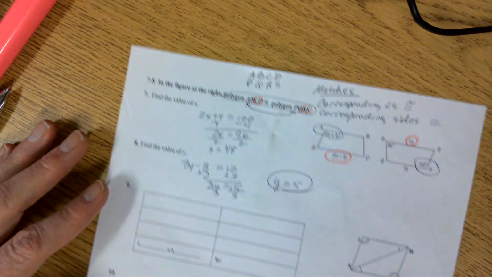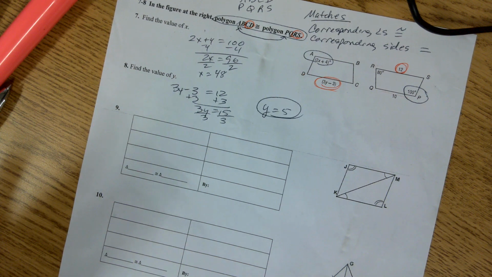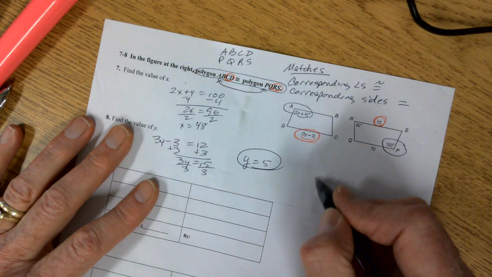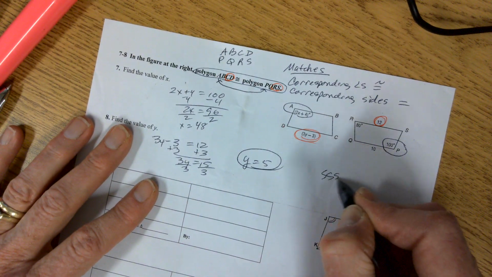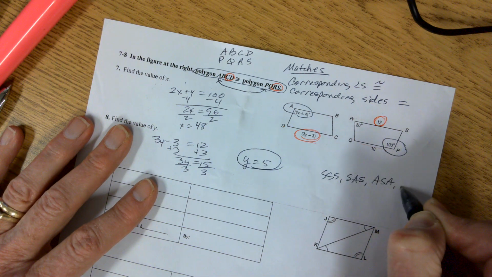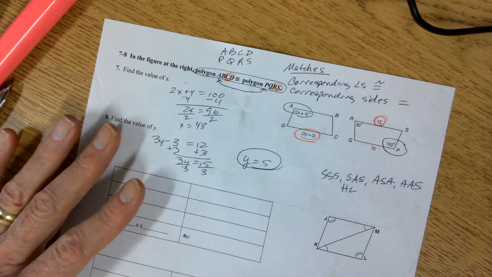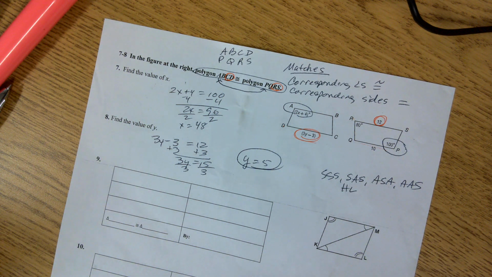Okay, there you go. Now, numbers 9, 10, 11, we're proving triangles are congruent, okay? Again, it's side, side, side, side, angle, side, angle, side, angle, angle, angle, side, HL, hypotenuse leg, and we cannot do angle, side, side.